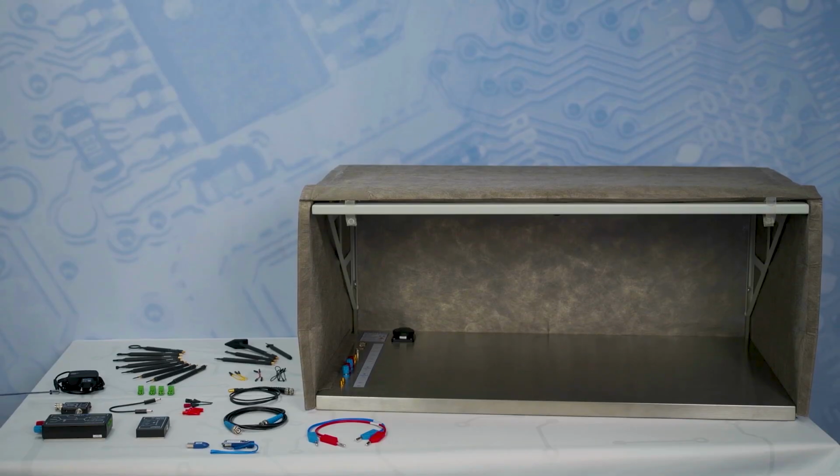Then you can see here the preamplifier. This preamplifier works in a frequency range from 100 kHz to 3 GHz. For this preamplifier we have a power supply and a small power supply connection cable to connect it inside the tent.